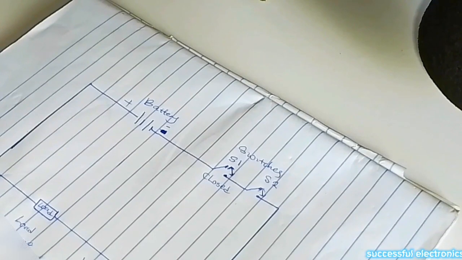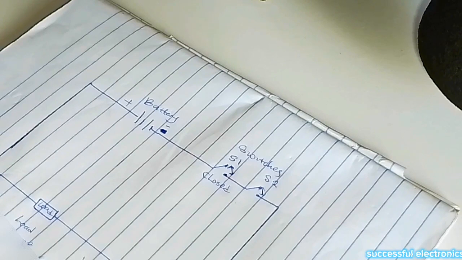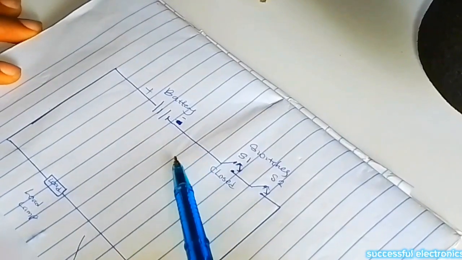As I explained earlier in the truth table, if one part of the input is low and the other part of the input is high, the output is going to be low. Only if the two inputs are high, that's when the output of this AND gate is going to be high. This is a simple illustration which I want you to understand.